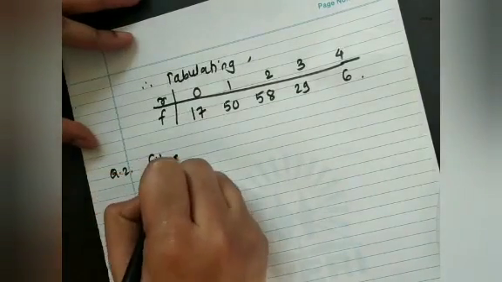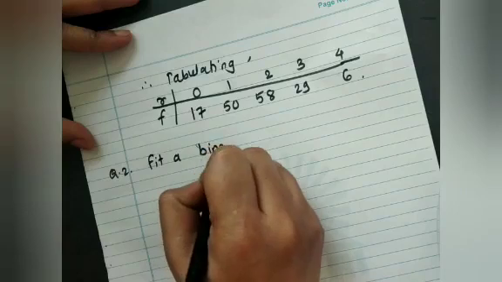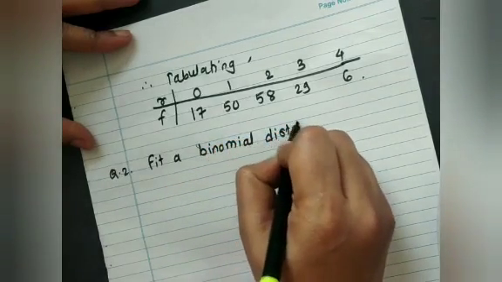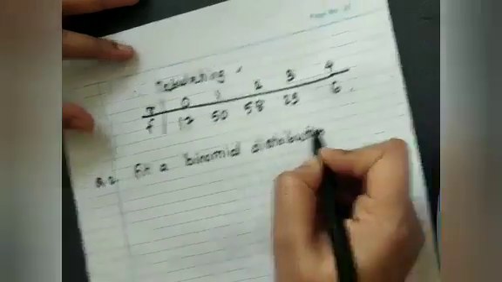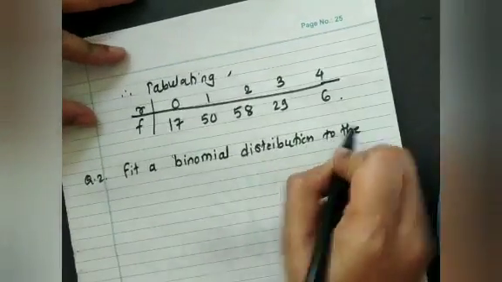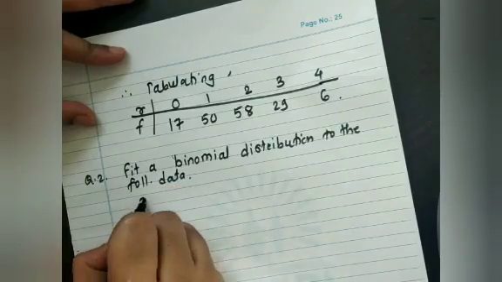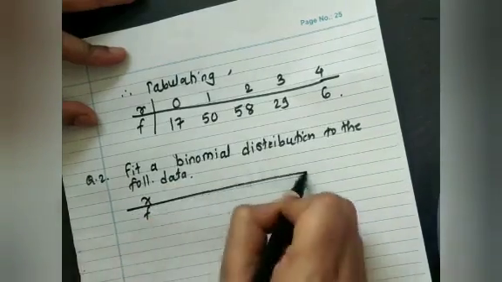Fit a binomial distribution to the following data. This is X, this is F, frequencies.